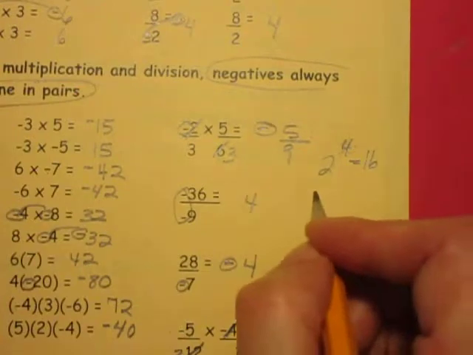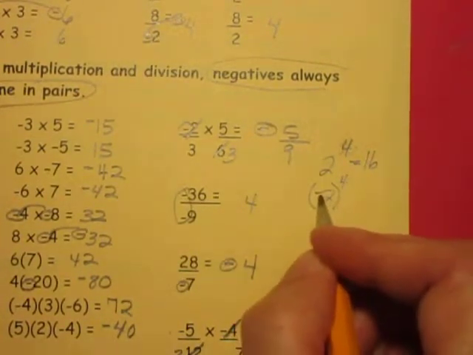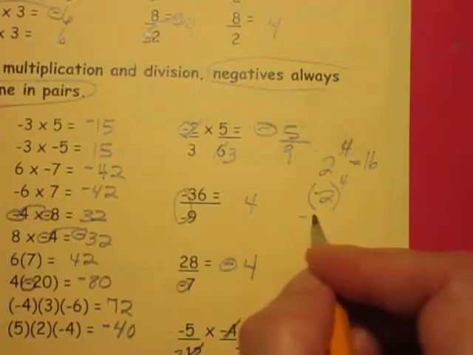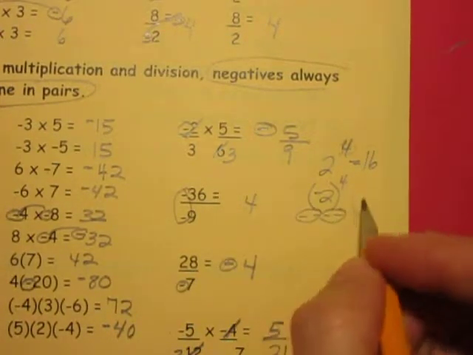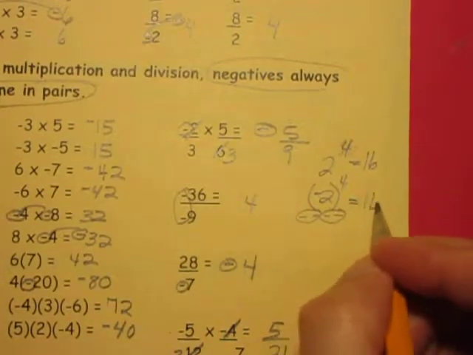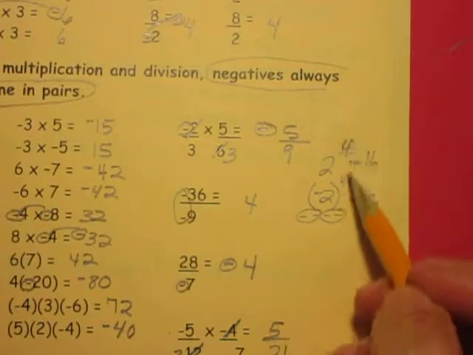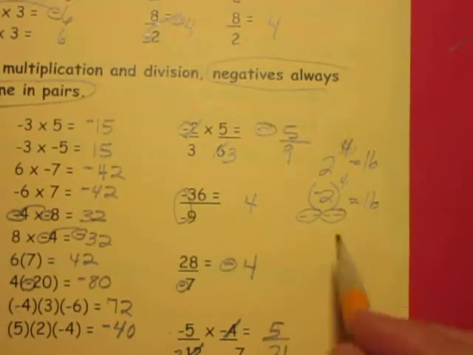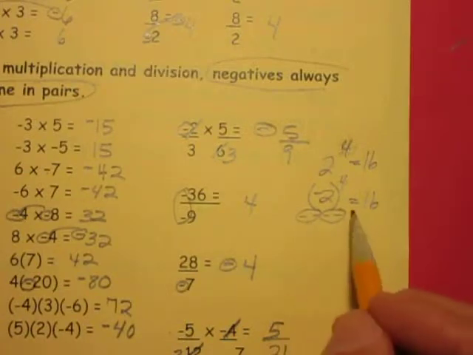But if I had negative 2 to the 4th power, well, if you think about it, that's going to be negative times a negative times a negative times a negative. Here's a pair of negatives, here's a pair of negatives. That's also going to come out to be a positive 16. So when your base is negative raised to an even power, no sweat. It all comes out to be a positive outcome because you're going to have pairs of negatives.